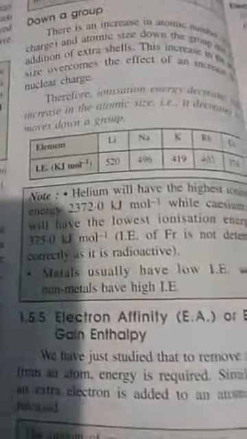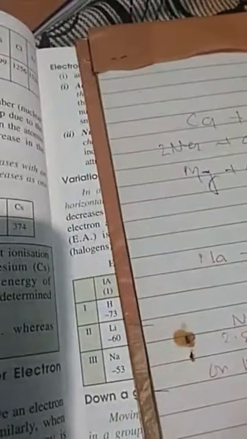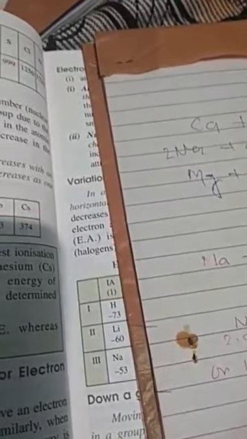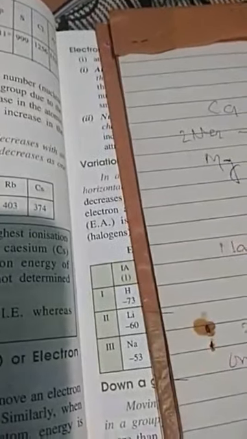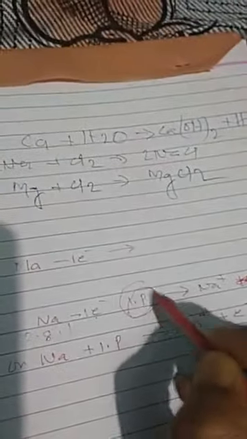Suppose here is sodium. Its configuration is 2, 8, 1. To complete its octet, one electron should be removed. For removal of this electron, some amount of energy is required. This amount of energy is called your ionization potential.